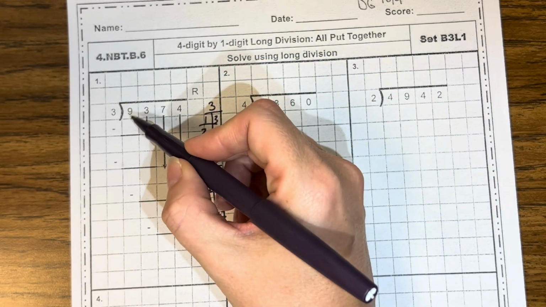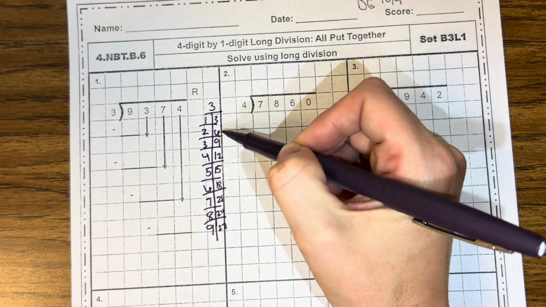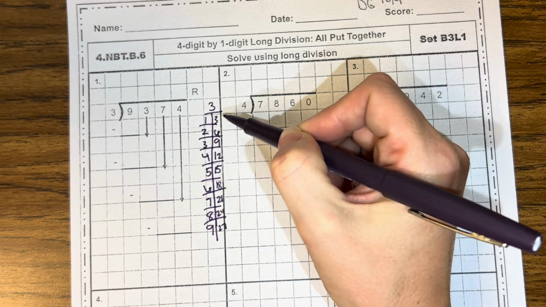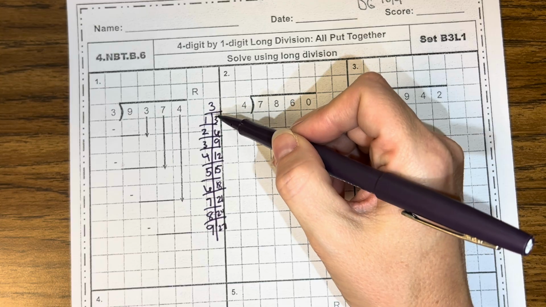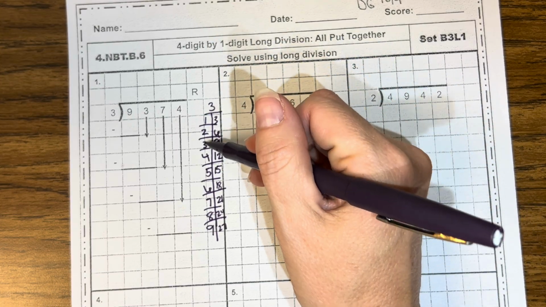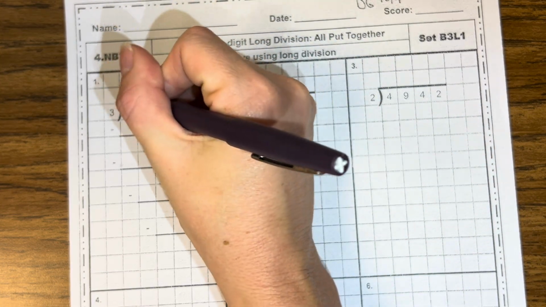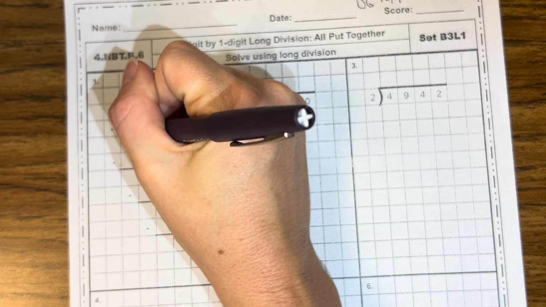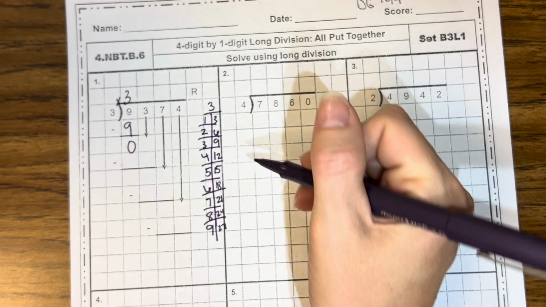So we start with the 9. 9 divided by 3. 9 divided by 3 is 3. First thing you're supposed to do is make a T-chart. 9 divided by 3 is 3. My 3 goes up here. 3 times 3 is 9. 9 minus 9 is 0.